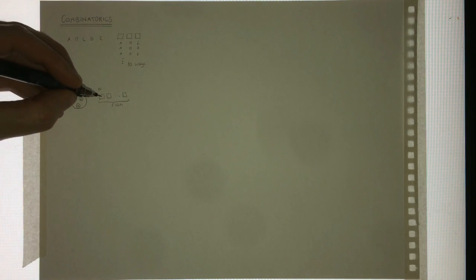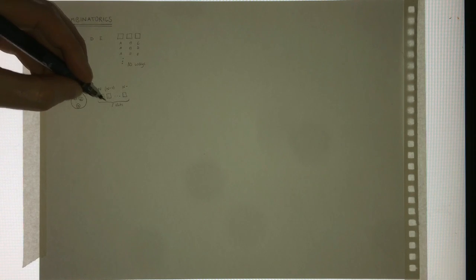And then once we've placed an object here, how many can we place here? Well, we've taken one out, so there's still n minus 1 in there. So we could place any of those. In there, and so on. So this was n minus 0, and there's r of them, so the last will be n minus (r minus 1). 0 to r minus 1 is the same as 1 to r, which is our objects.